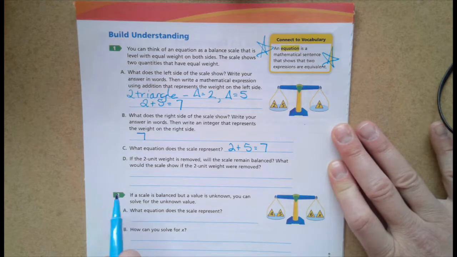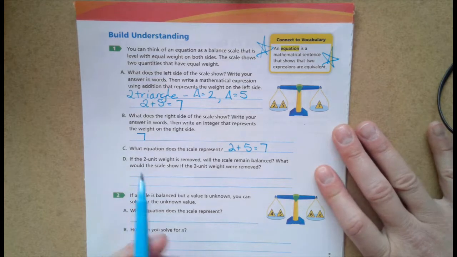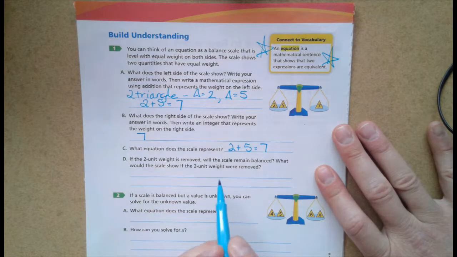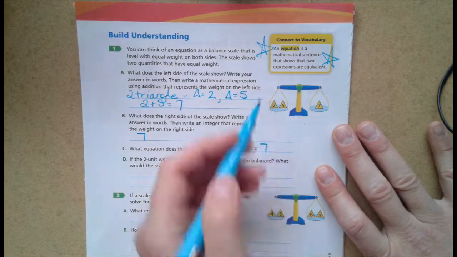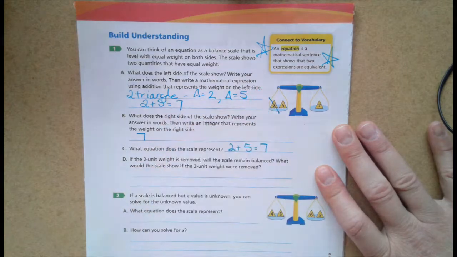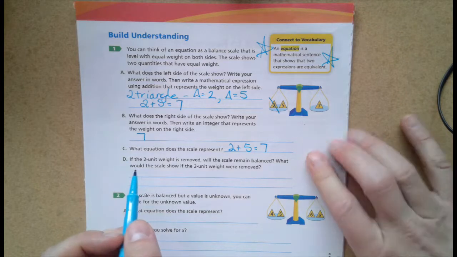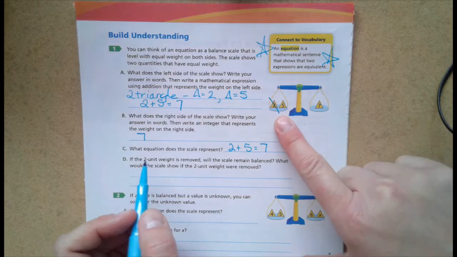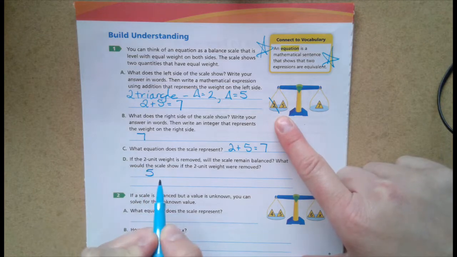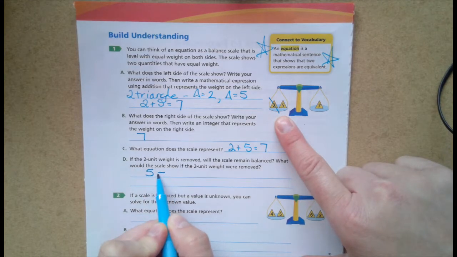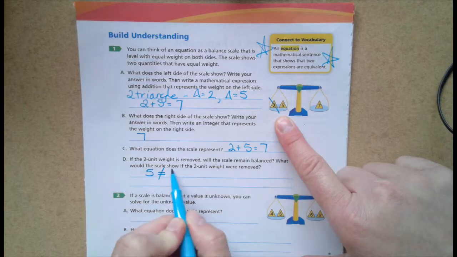If the 2-unit weight was removed, so we're going to get rid of this guy, will the scale remain balanced? What will the scale show if the 2-unit weight were removed? Well, it shows that we have 5 on the left side, and it is not equal to 7 on the right side.